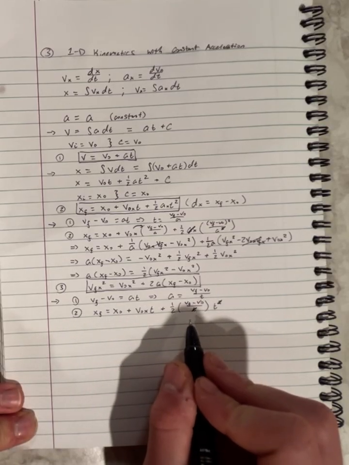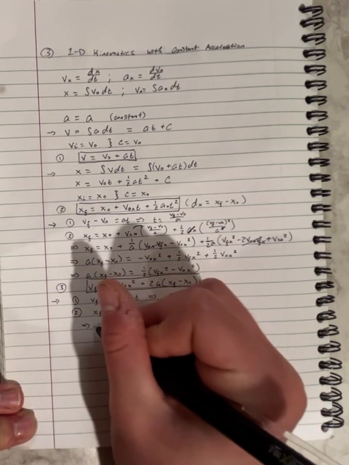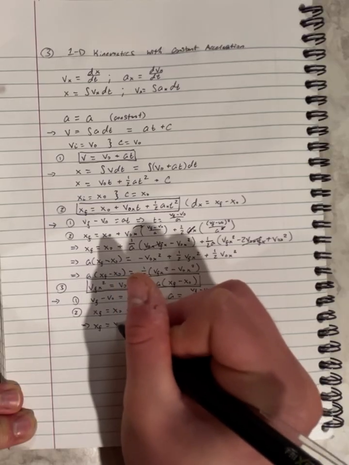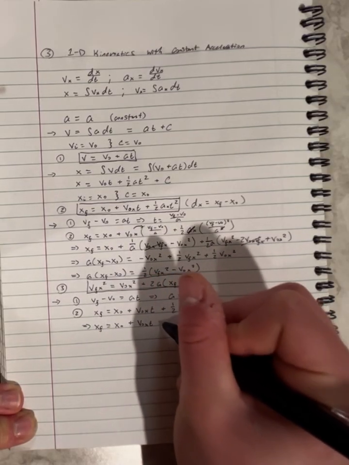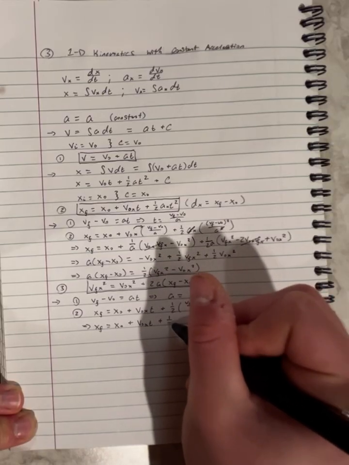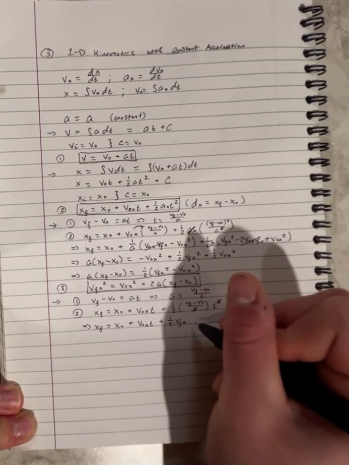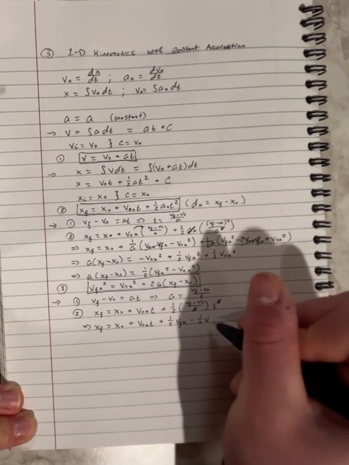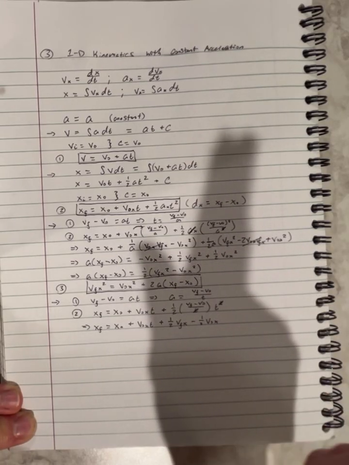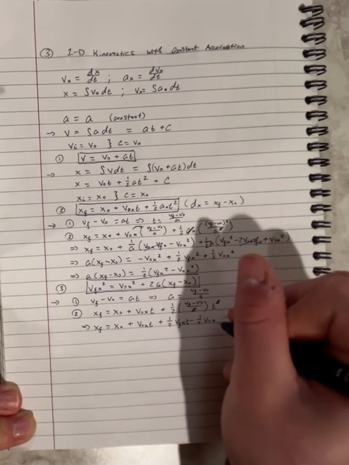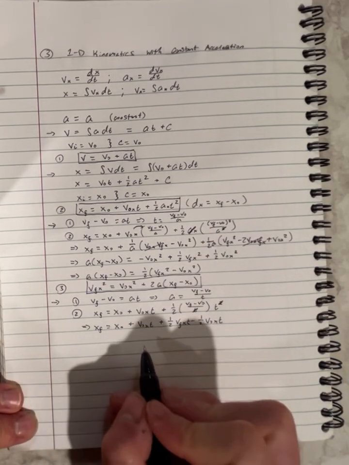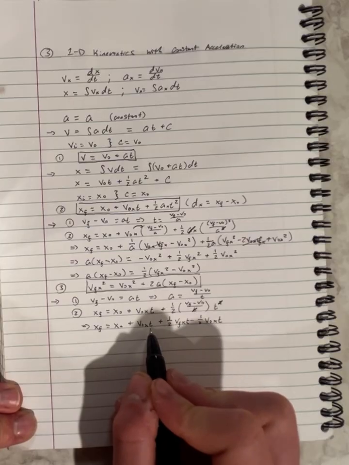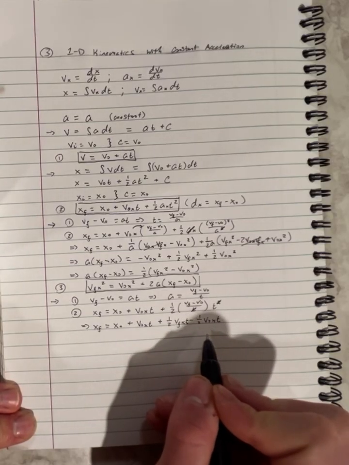I'm going to distribute out this 1/2. I'm going to turn this into xf is equal to x naught plus v naught x t plus 1/2 vfx minus 1/2 v naught x t. These are both multiplied by t, because I still have a t around here. And now we can combine like terms. This is a v naught x t and a negative 1/2 v naught x t.